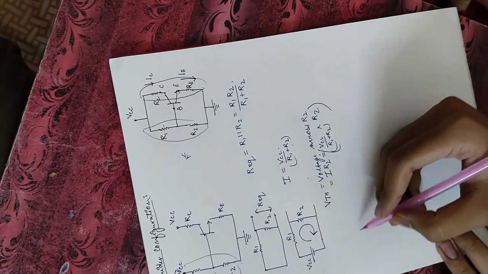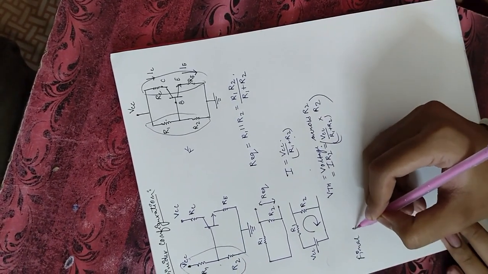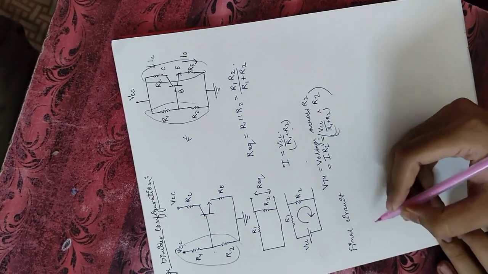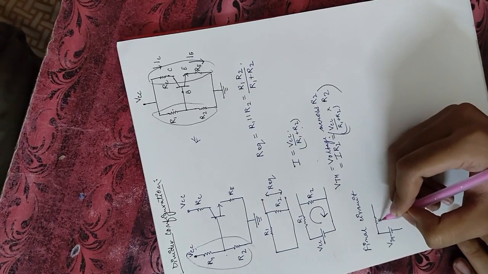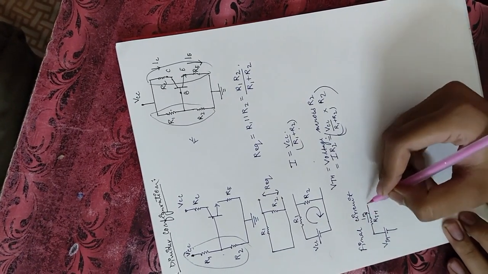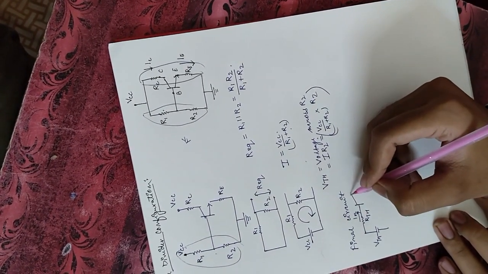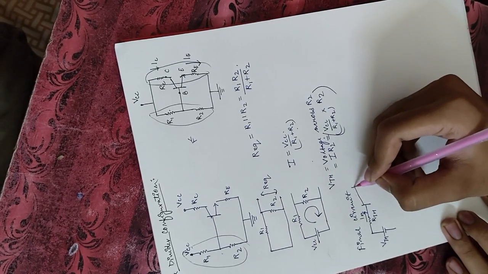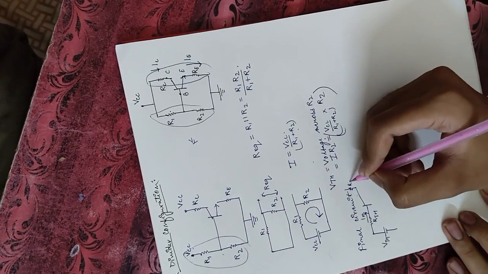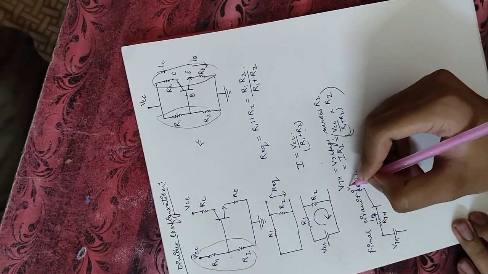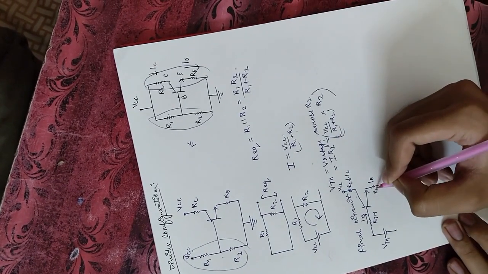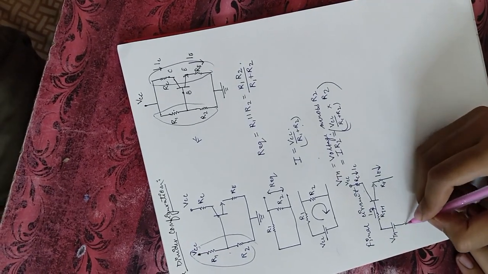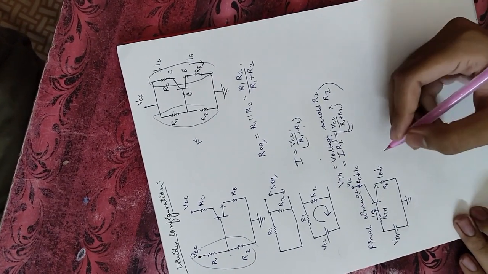So the circuit would look like, final circuit. This is our VTH, this is our RTH. The current IB flows through it. There it goes. RC, IC, and going to VCC, IE, RE, and both these points are grounded.